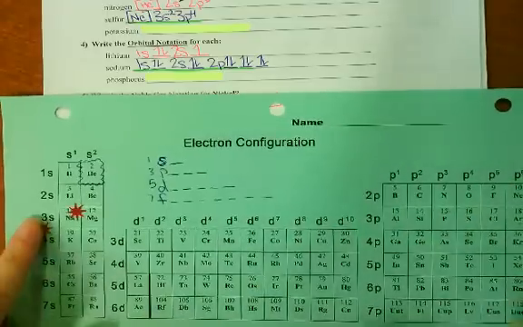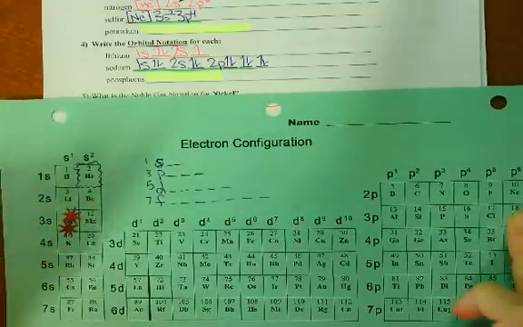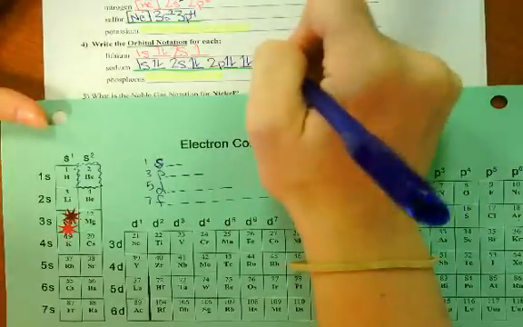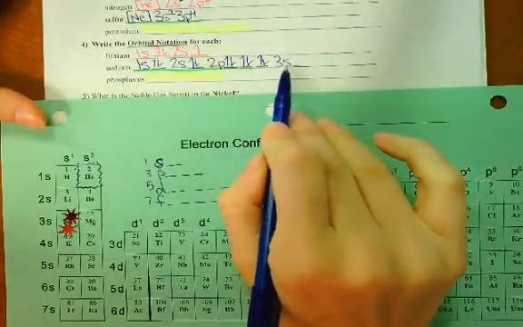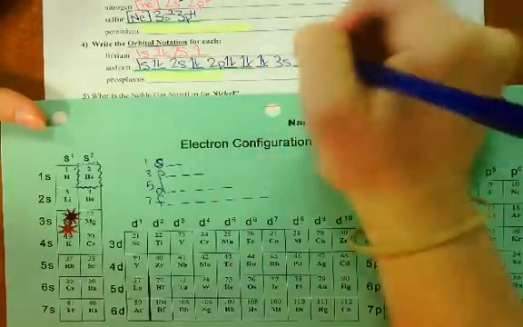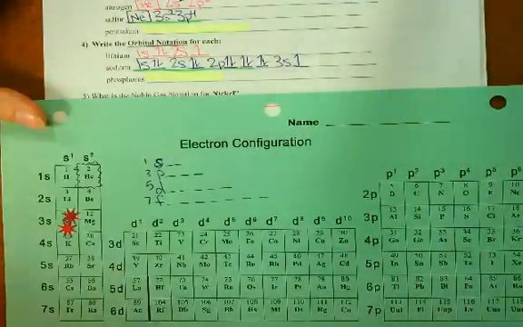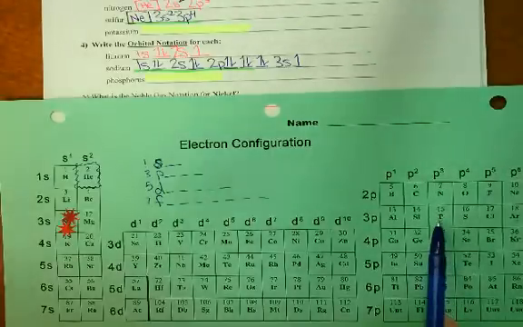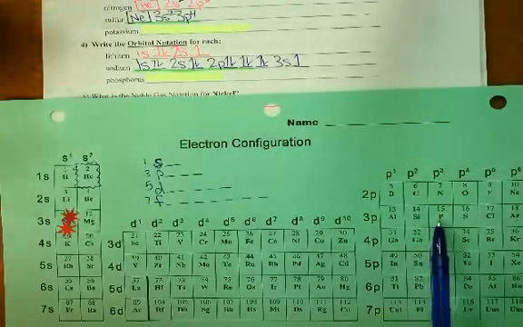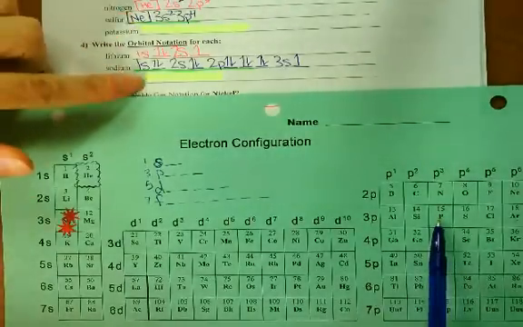After electron 10, we go to 11. So sodium is in 3s1. So we would go 3s. S orbitals, or S sublevels, always have one orbital. And 3s1 would just have one electron in it. Go ahead and do the same thing for phosphorus. That's that same process. And there's no shortcut. You can't start at a noble gas. You start at 1s.